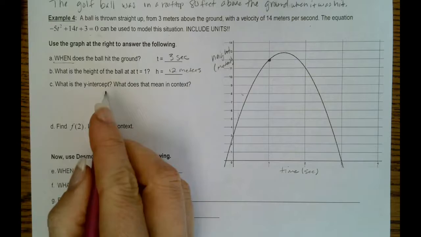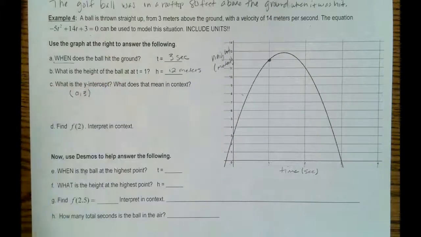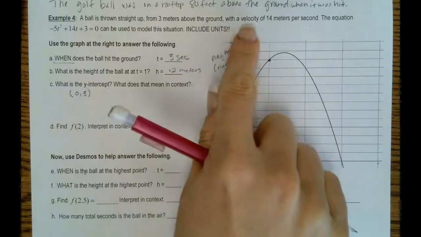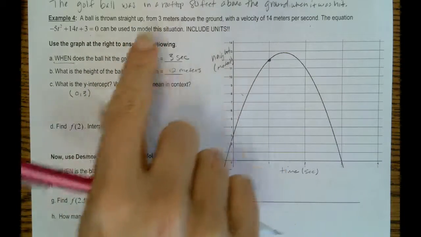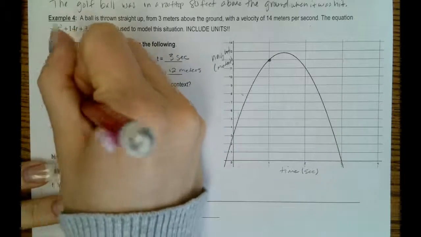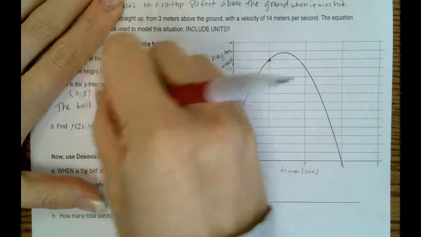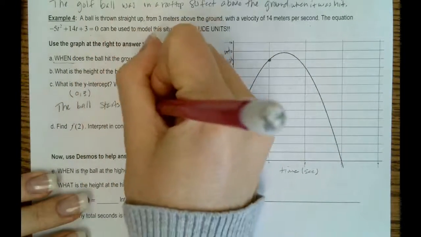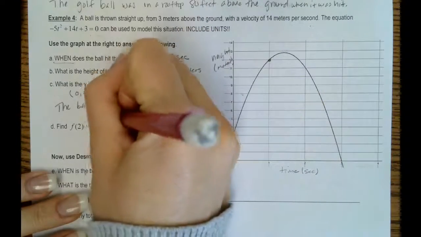Okay, what is the y-intercept? Right here, 0, 3. So when we're trying to explain this, let's think back to what they said here. A ball is thrown straight up from 3 meters above the ground with the velocity of 14 meters per second. So the ball is thrown straight up from 3 meters above the ground. The ball starts at 3 meters in the air.